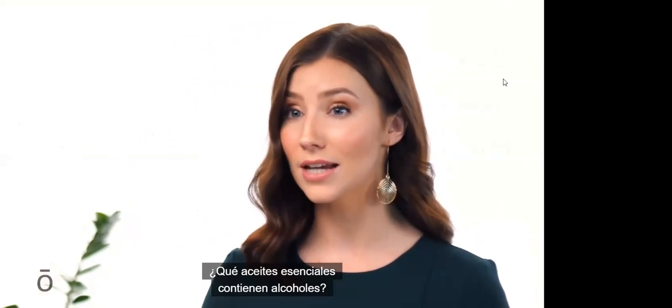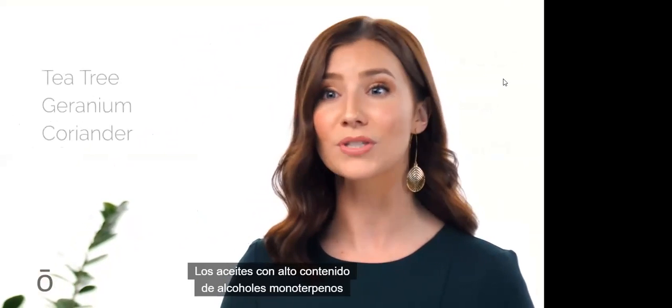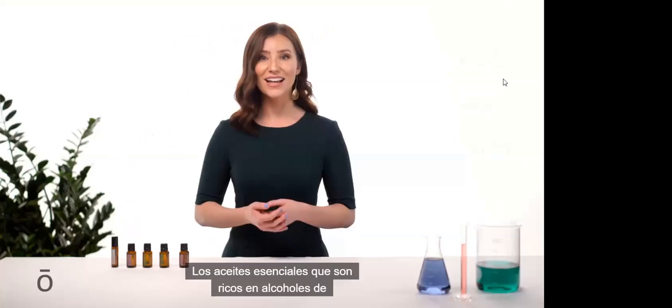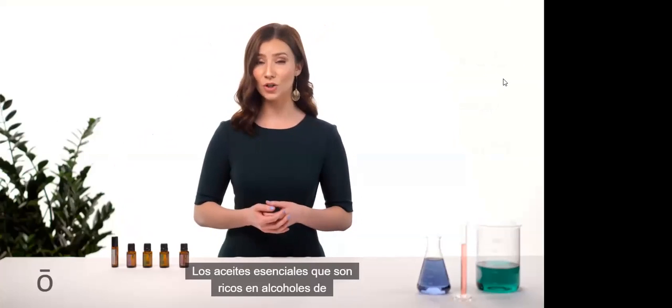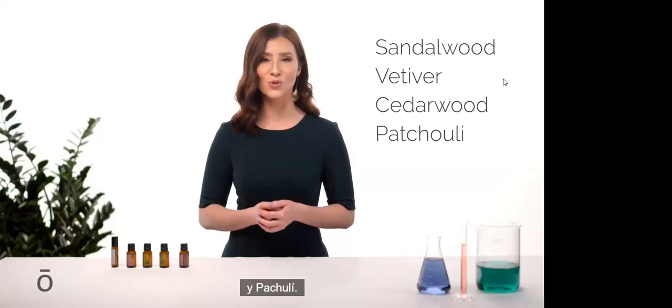Which essential oils contain alcohols? Oils that are high in monoterpene alcohols include tea tree, geranium, coriander, basil, jasmine, and lavender. Essential oils that are high in sesquiterpene alcohols include sandalwood, vetiver, cedarwood, and patchouli.